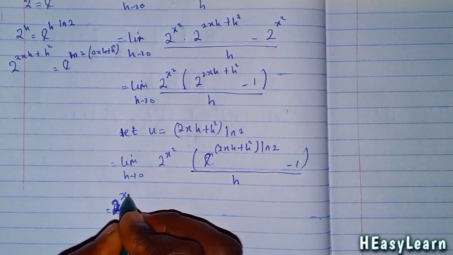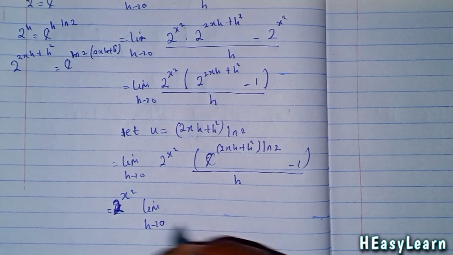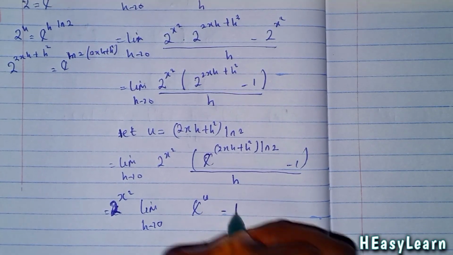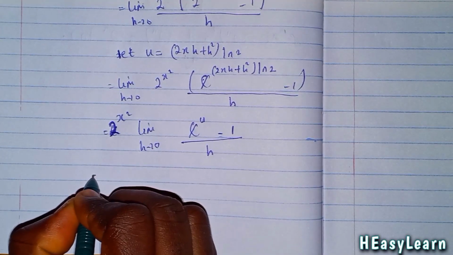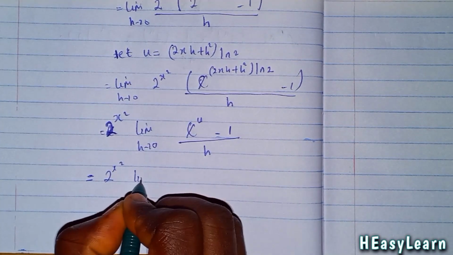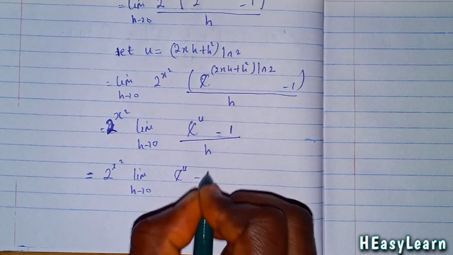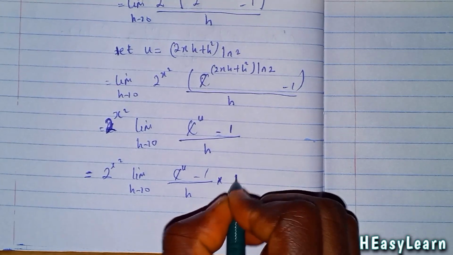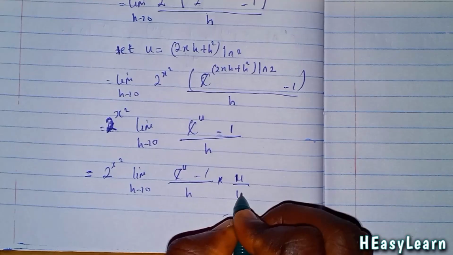2 to the power of x squared, the limit as h approaches 0 of (e^u minus 1) over h, multiplied by 1. This one is going to be u over u.